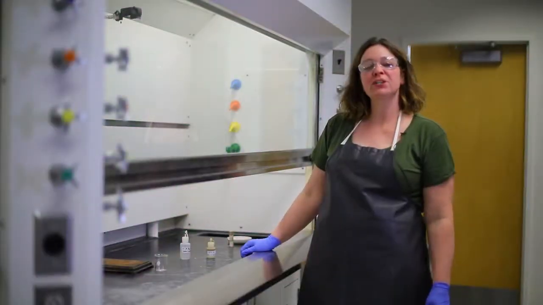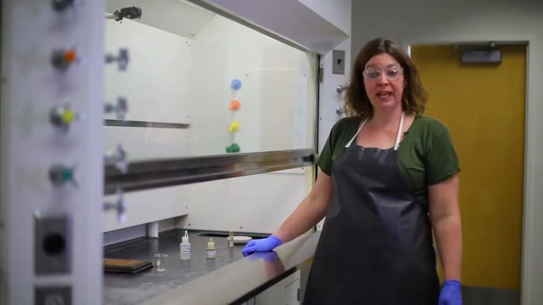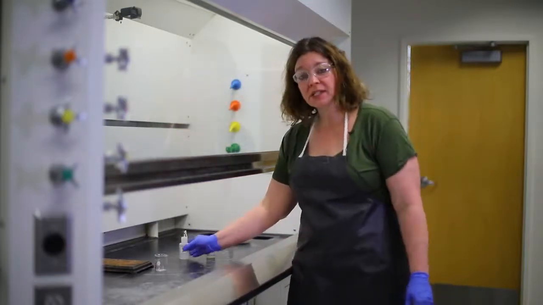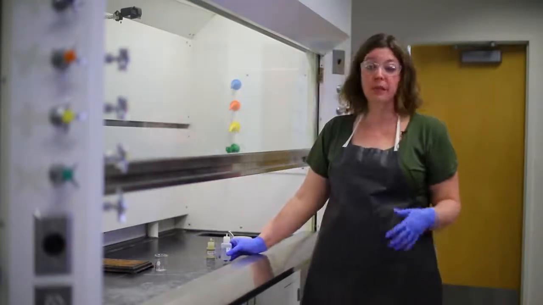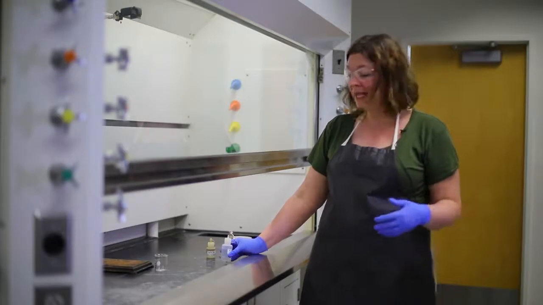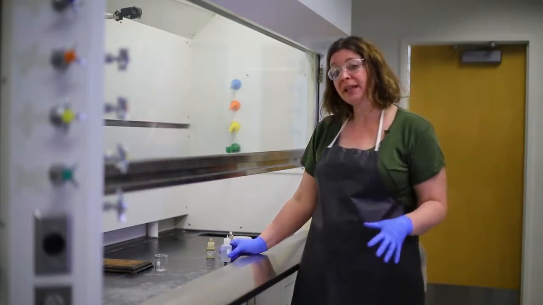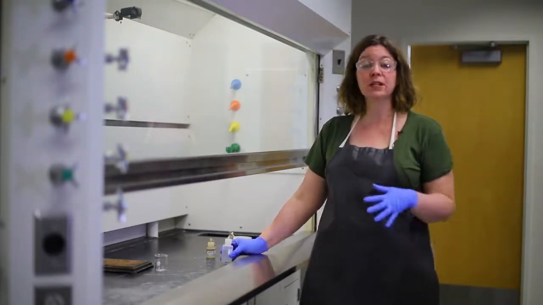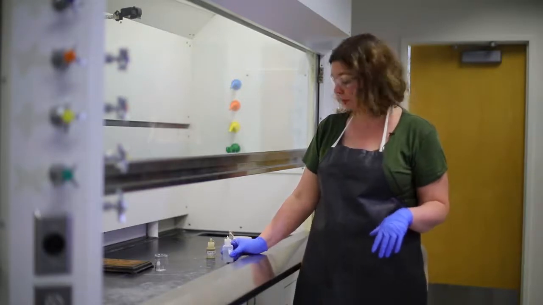This demonstration is going to show you an invisible gas. Sometimes toxic gases don't look toxic. Sometimes you don't see anything at all. In this case, we would be able to smell it, but because it's so toxic, we're going to do this inside the chemical fume hood.